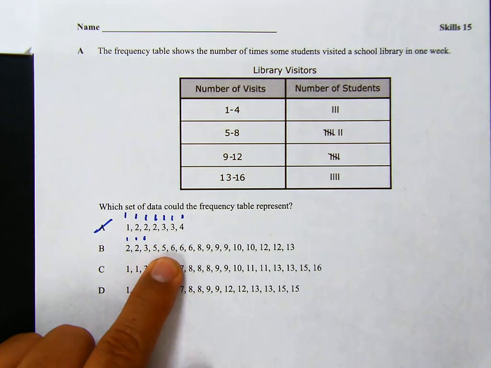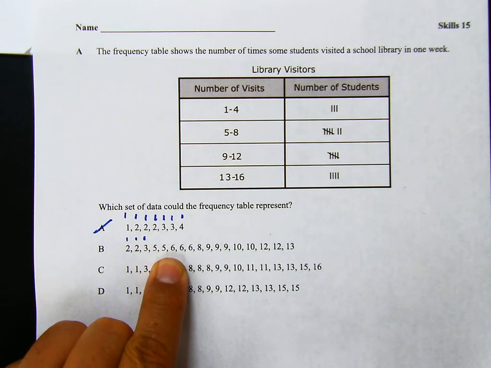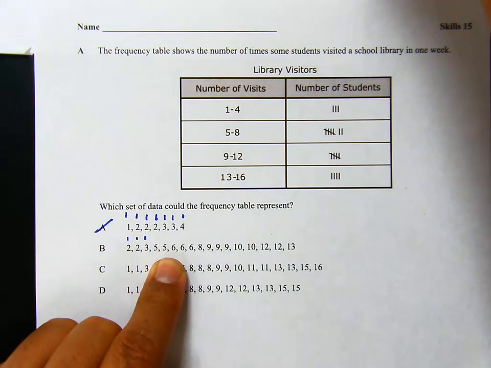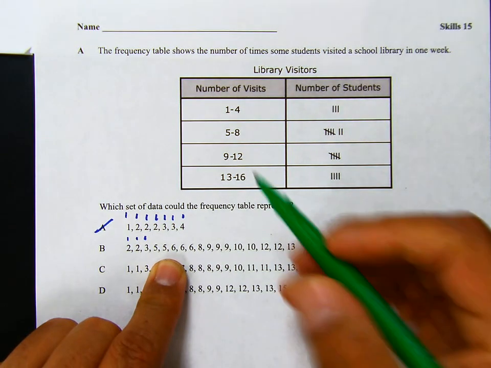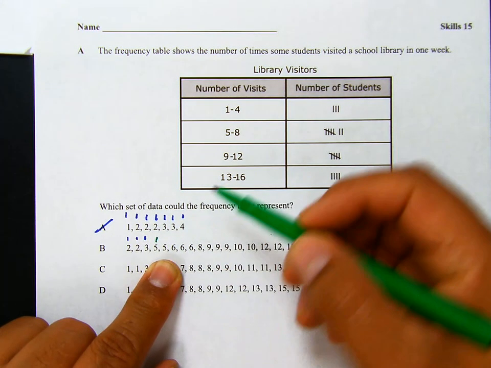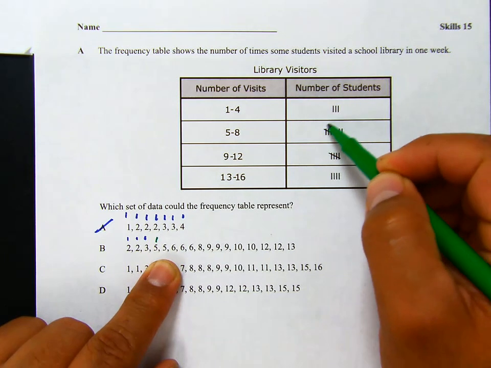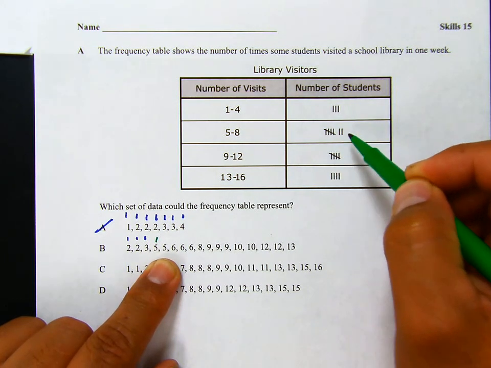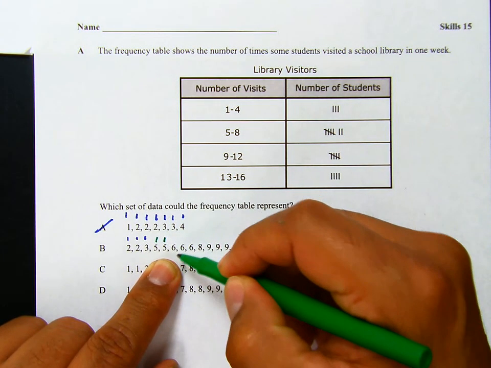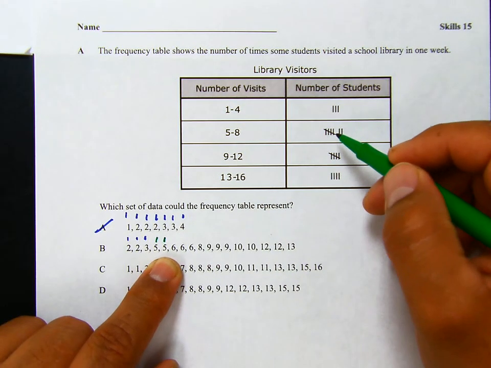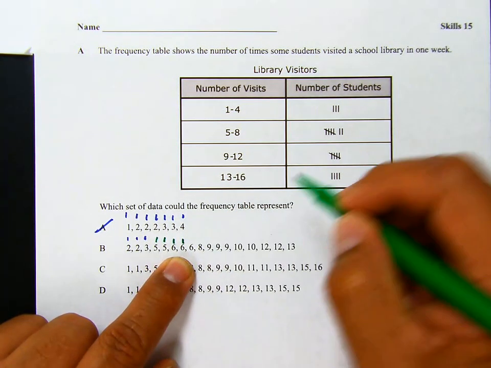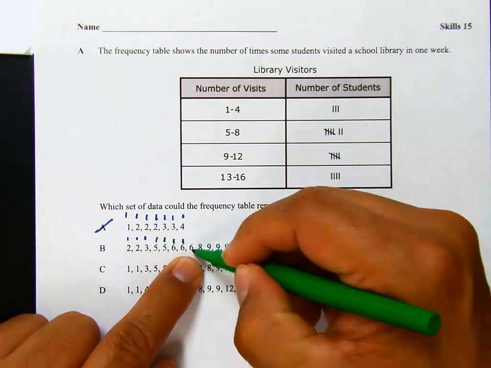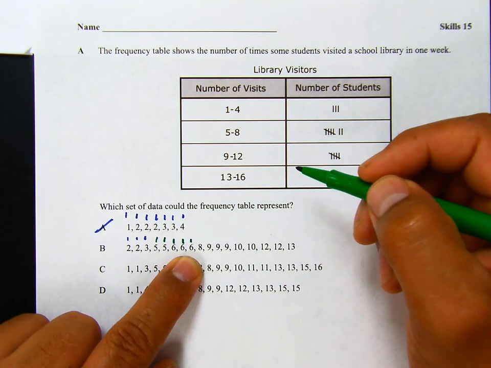So now we go to the ones that visit the library between 5 and 8 times. So 5 is between 5 and 8. So that's 1 student. I should have 7 students. 5 is between 5 and 8. So that's 2. 6 is between 5 and 8. That's 3. Again, 6 is between 5 and 8. That's 4. 6 is between 5 and 8.